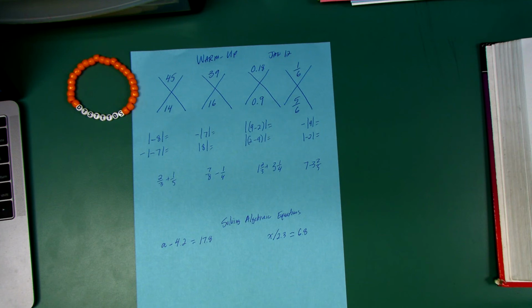All right. You know the drill. Copy this down, go try it, come back for hints if you need them, or come back and check to see how well you did. Okay, we'll see you in a bit.